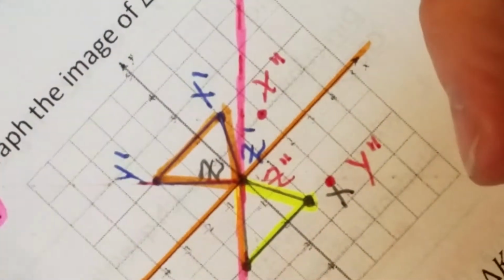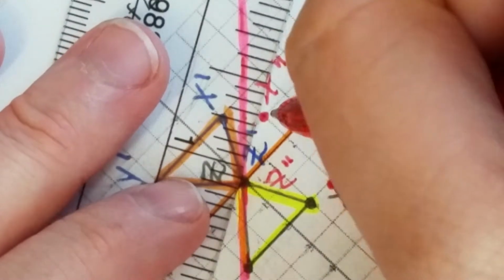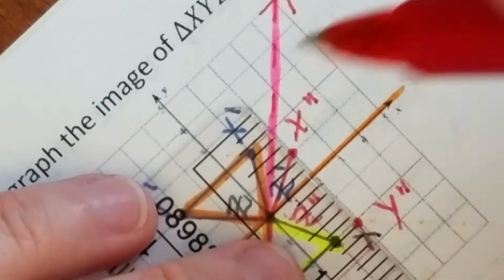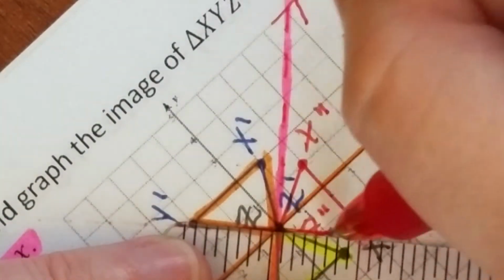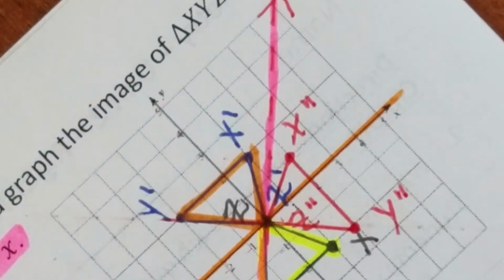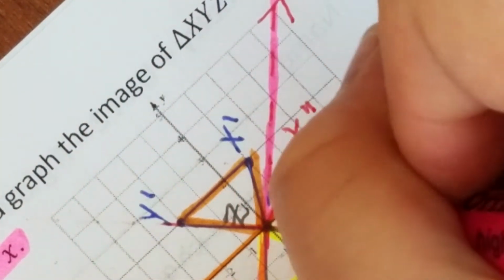So if we go ahead and graph our figure here, that is what our triangle is going to look like once we reflect it over that line. So I'm going to go ahead and highlight my triangle.